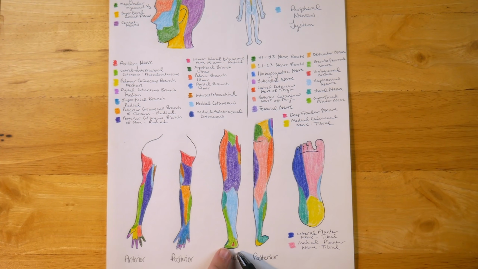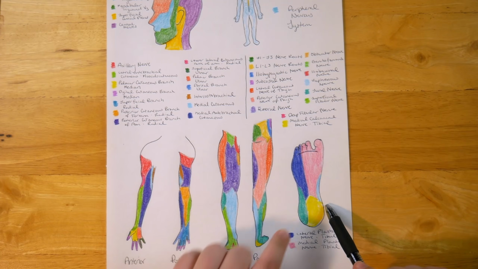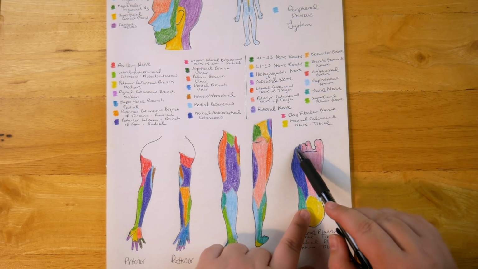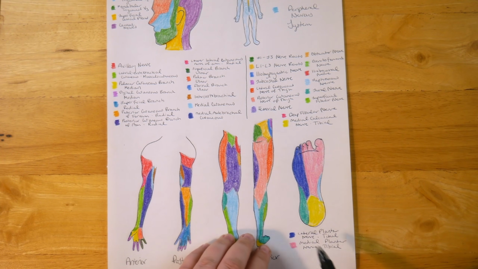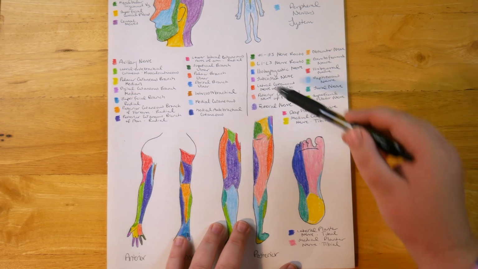Very good. Now let's go ahead and just jump back to our diagram. We are going to look at the leg, we're going to look at the foot, and then we're going to do our last part of the assessment. So like before, we have an anterior leg, a posterior leg, and then a freehand drawing of what I remember what a foot looks like. And this is our little section.